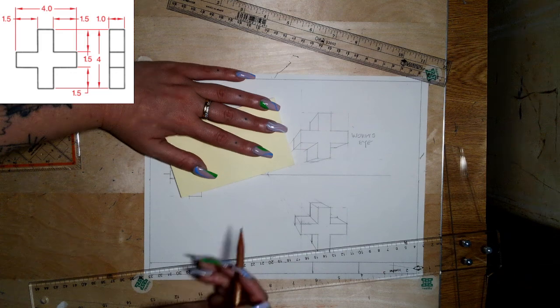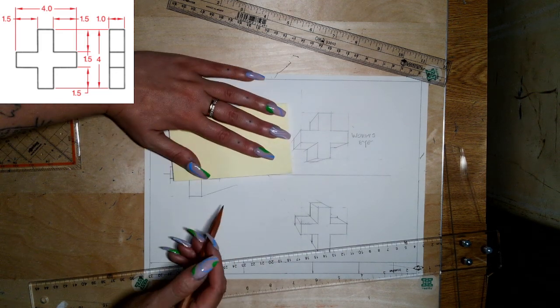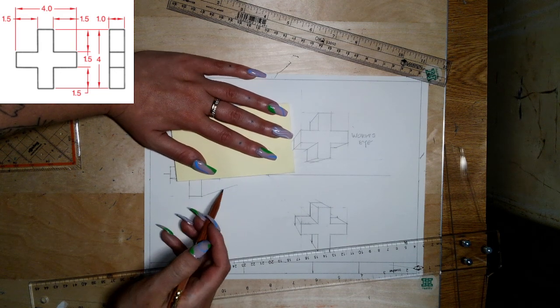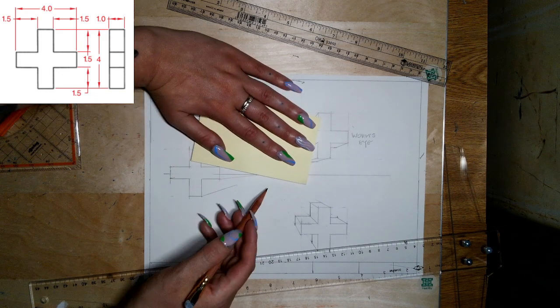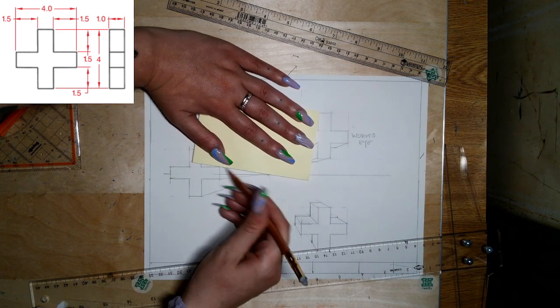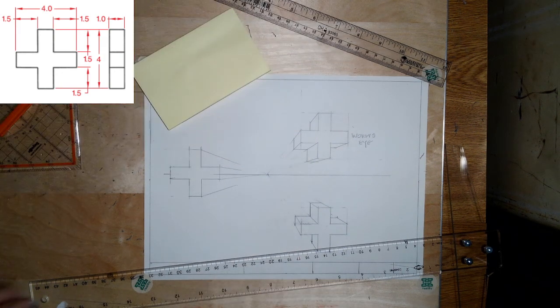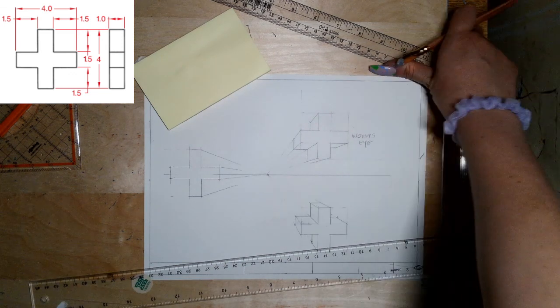But furthermore, because I'm on the horizon line, I'm not going to see the top or the bottom of the object. So this time I'm only going to see this side of my object.